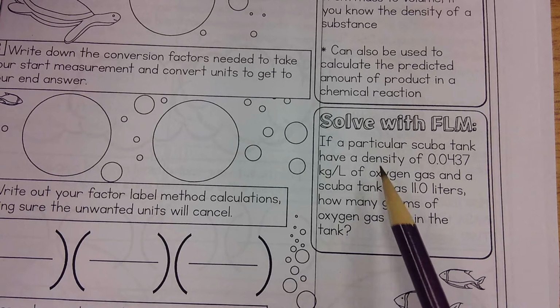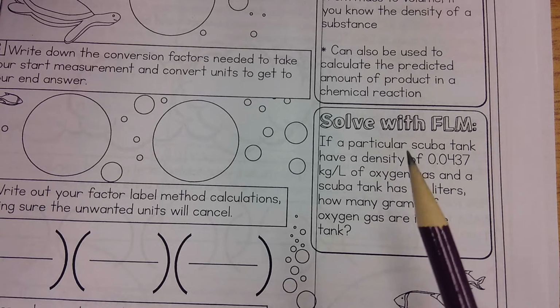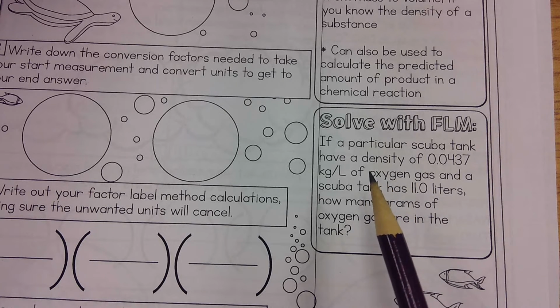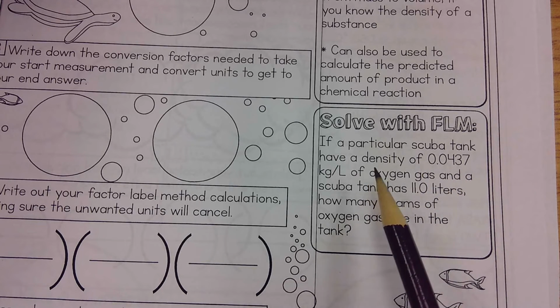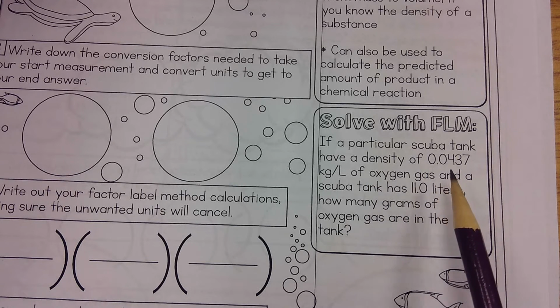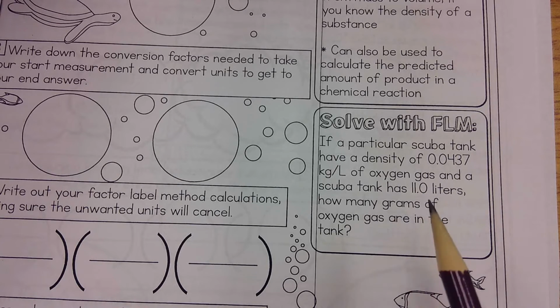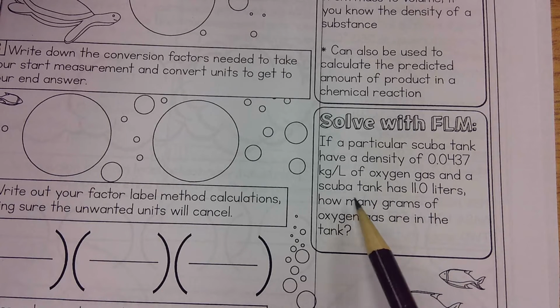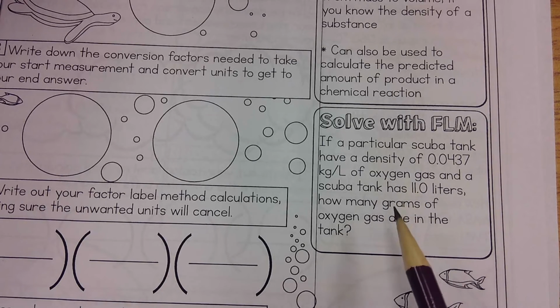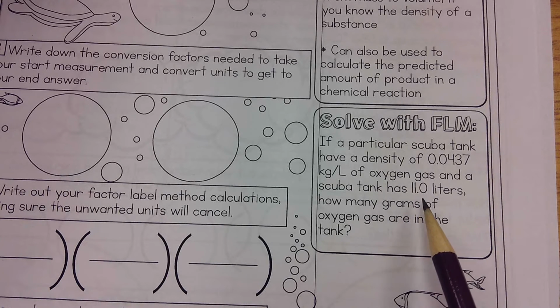But our first example right here. So scuba tanks, a specific brand of scuba tank, has a density of 0.0437 kilograms per liter of oxygen in it. So this is just the brand, this specific type of scuba tank, right? The scuba tank that we have is this brand. Right now it has 11.0 liters of oxygen in it. And we want to know how many grams of oxygen are in that tank.